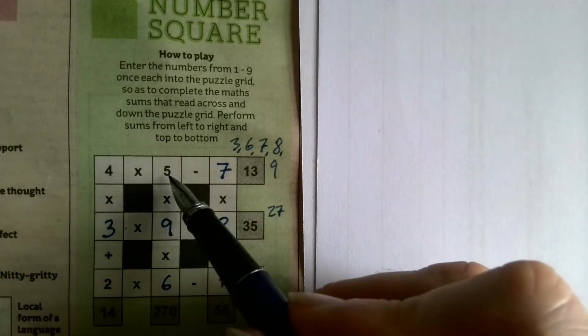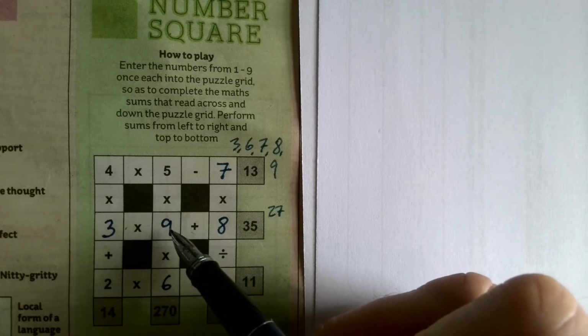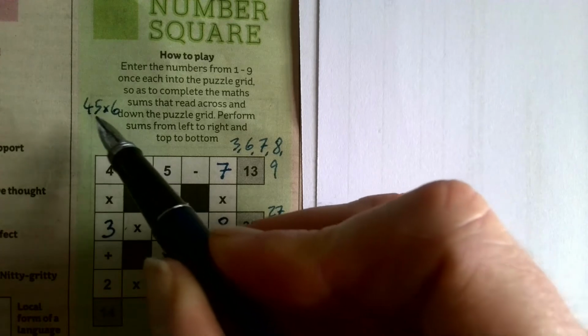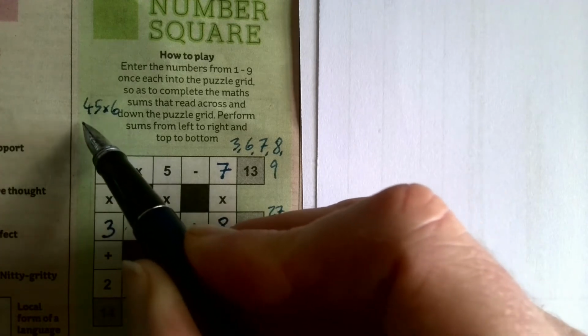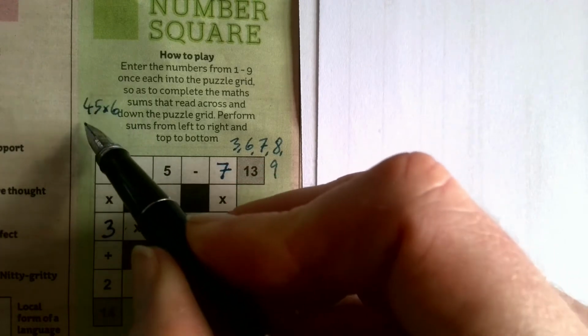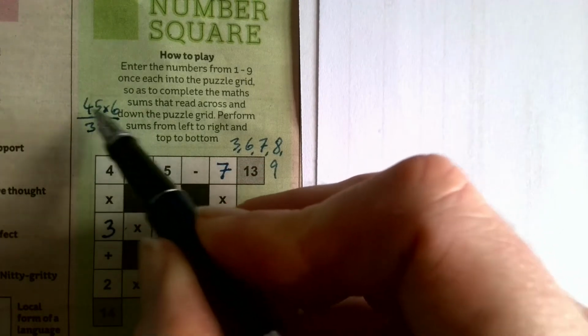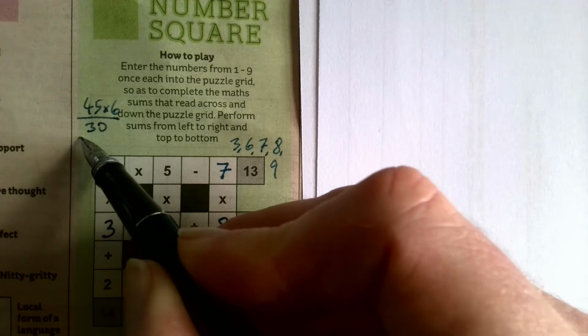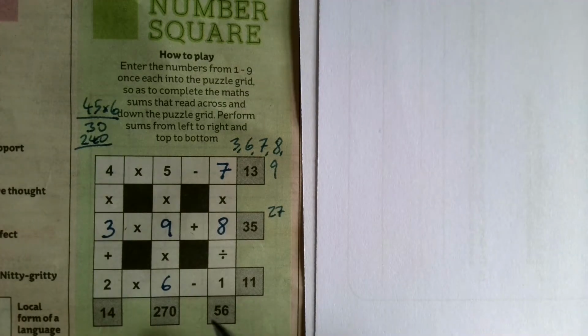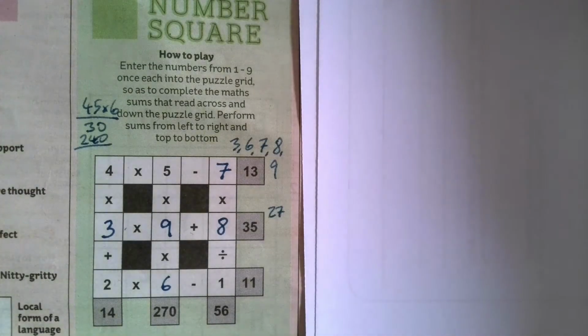Let's double check. 5 times 9, that's 45. 45 times 6. Well, 5 times 6 is 30. And 6 times 4 is 24. So 6 times 40 is 240. Add those together, we do get 270. We've cracked it, folks. Time to get on with scatter diagrams.